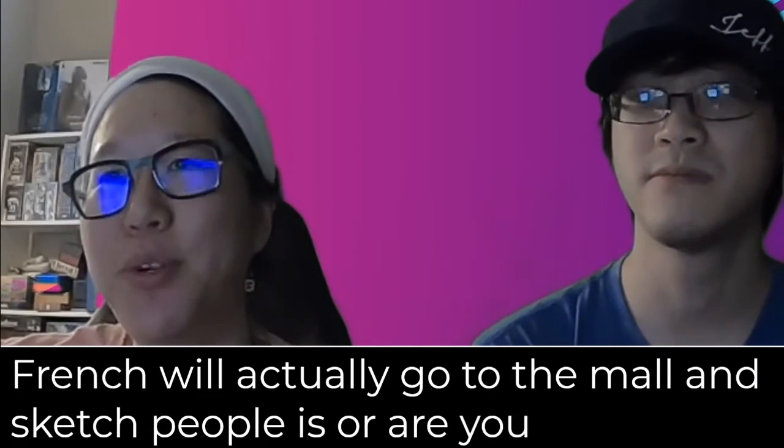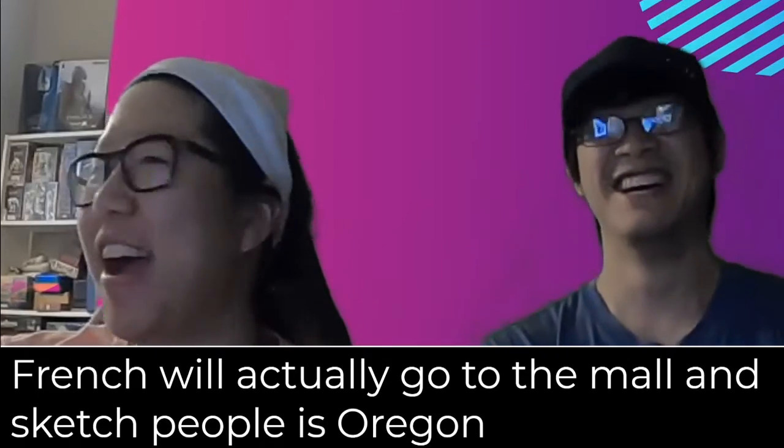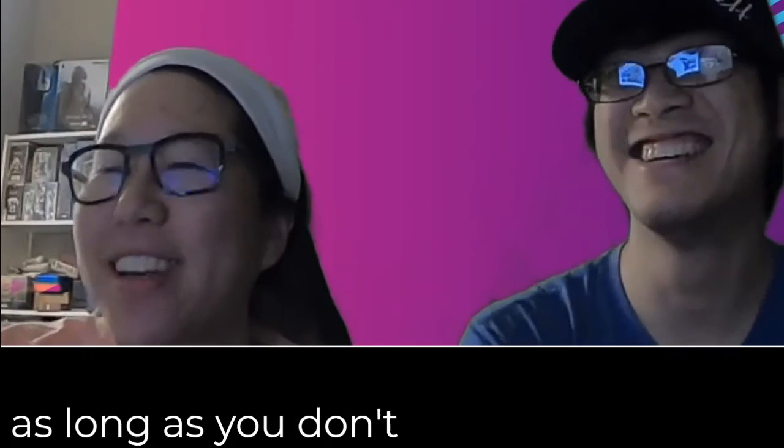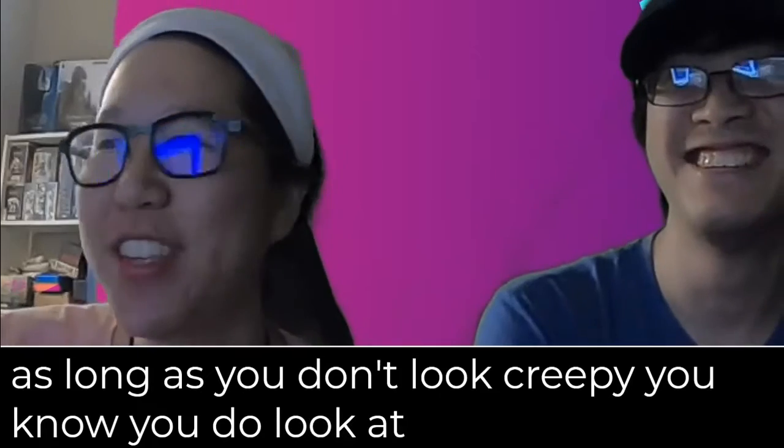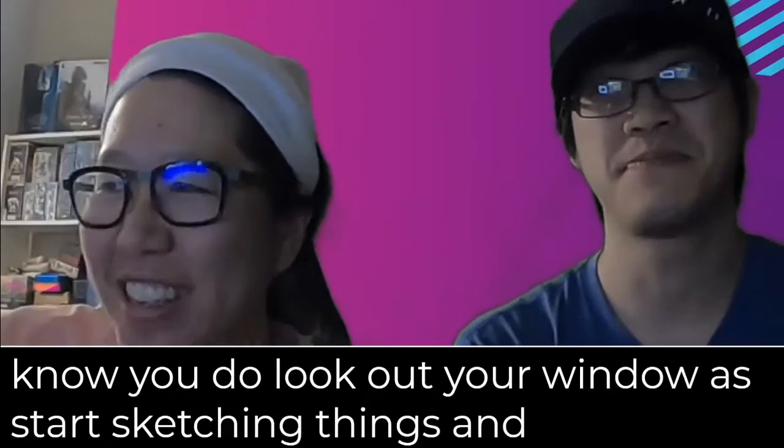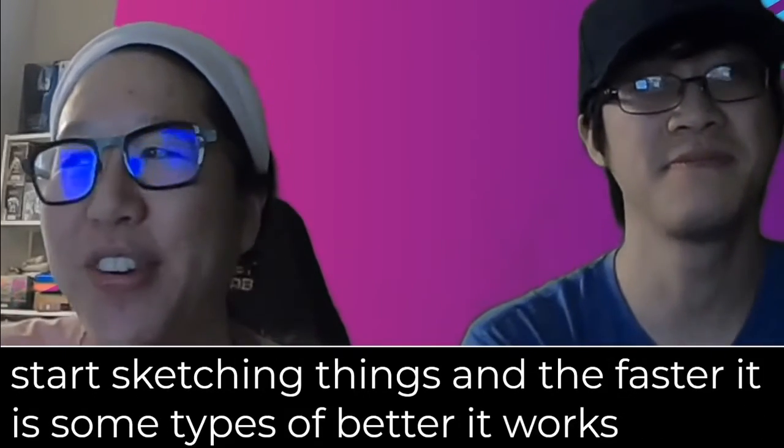A lot of my friends will actually go to the mall and sketch people as well. I used to do that too. Not right now, but you can sketch from a distance as long as you don't look creepy. You can look out your window and start sketching things, and the faster it is, sometimes the better it works.